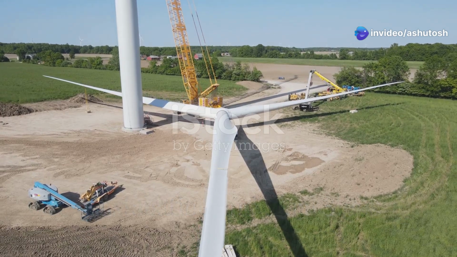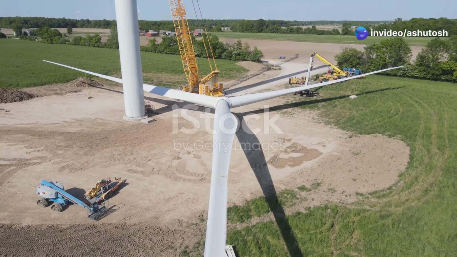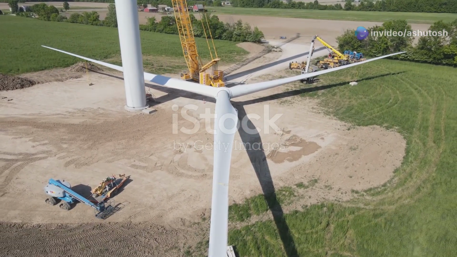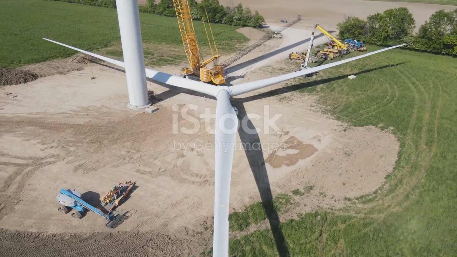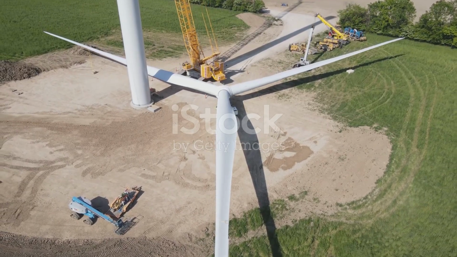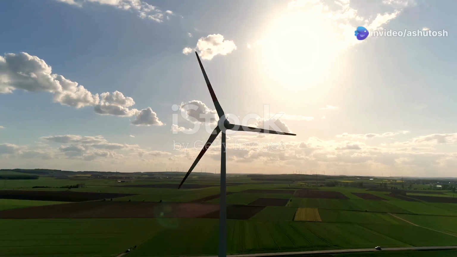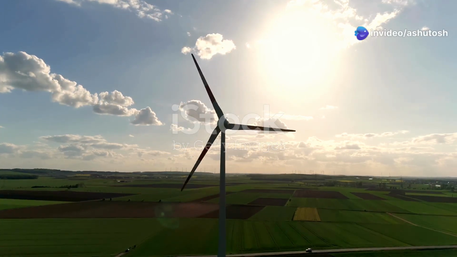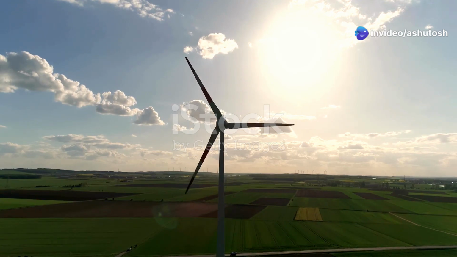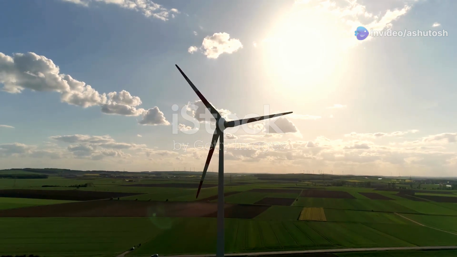Next comes the blades. These are the most crucial parts of the wind turbine, as they are responsible for capturing the wind's energy and converting it into mechanical power. The blades capture the wind. They are designed to be aerodynamic, allowing them to spin efficiently even in low wind conditions. This spinning motion is what drives the turbine's rotor.